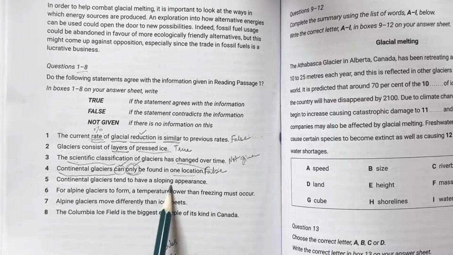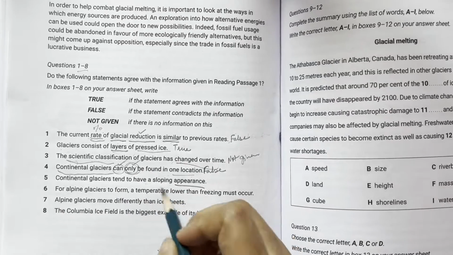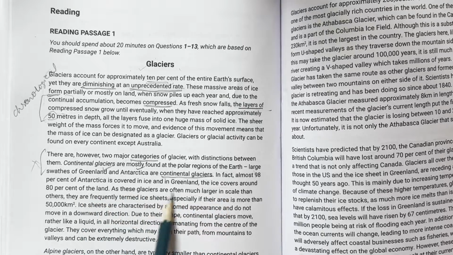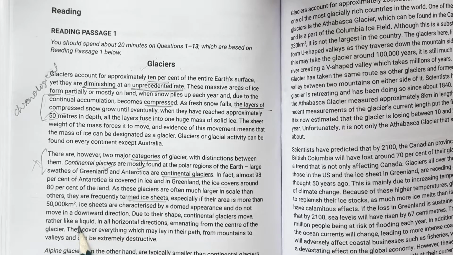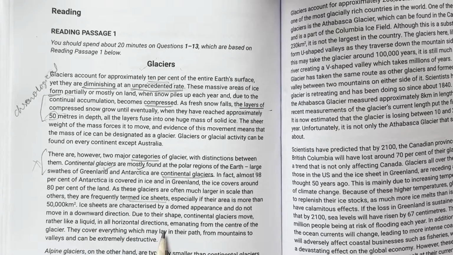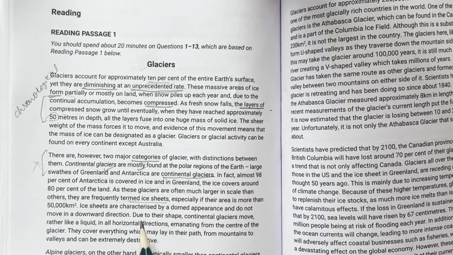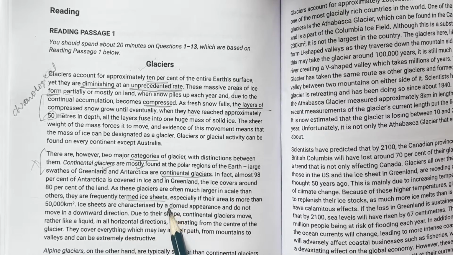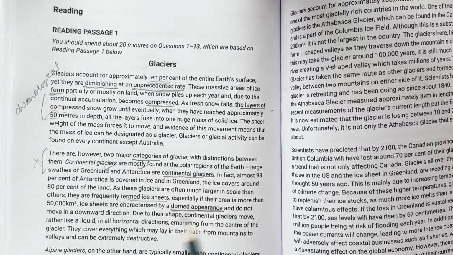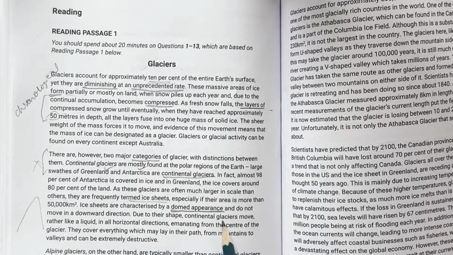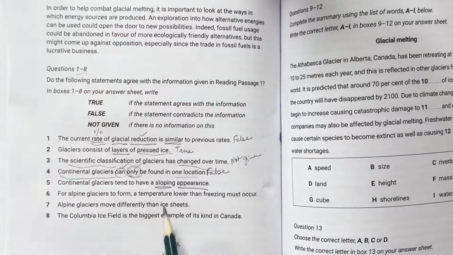Continental glaciers tend to have a sloping appearance. So we are talking about their appearance, whether they have a sloping appearance or not. Sloping. Ice sheets. Sloping. Appearance. So how do they, okay, domed appearance, okay. So a dome is like this, dome shape. So they do not move downward due to the shape, okay. So the answer is true.